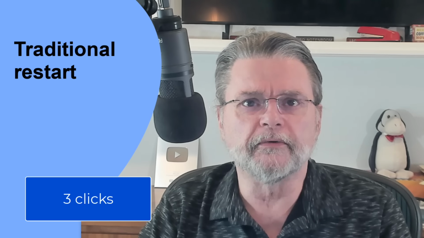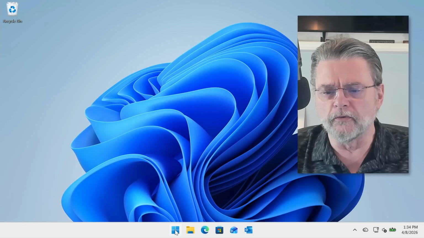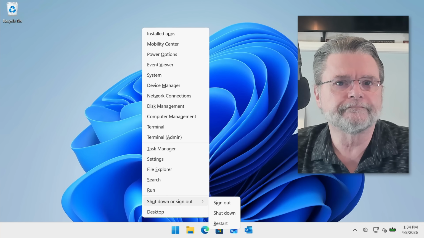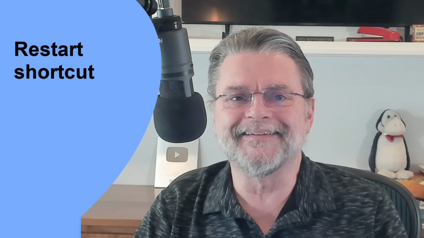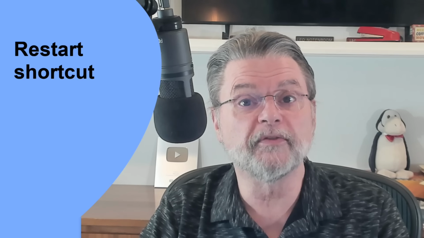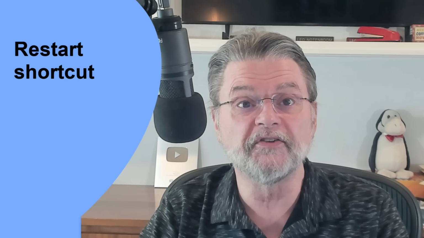So to be clear, a typical way to restart your computer involves 3 clicks. You'll right-click on the Start button, click on Shut Down or Sign Out, and then click on Restart. But maybe that's 2 clicks too many? We'll start by creating a shortcut on your desktop. That shortcut will run the shutdown command with the parameters to perform an immediate restart.